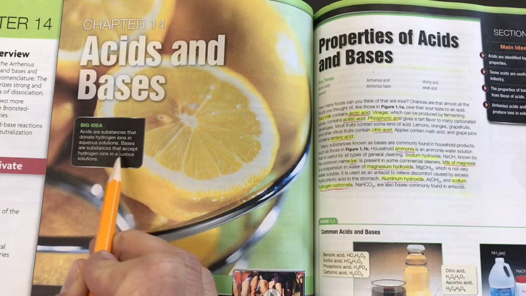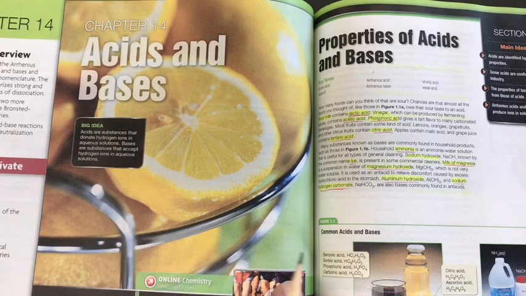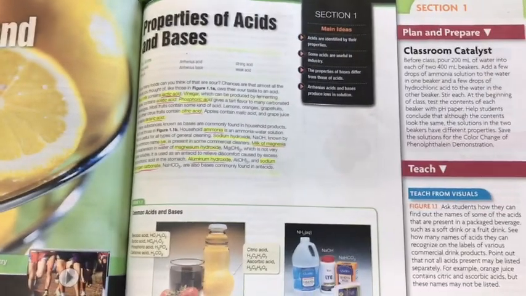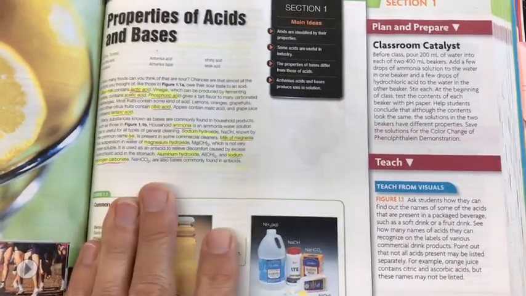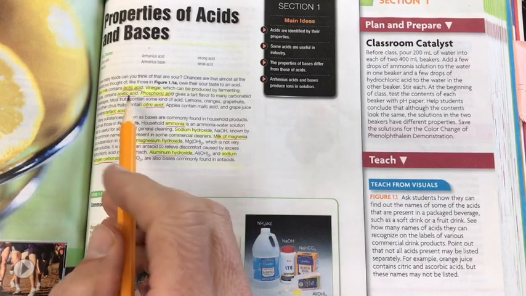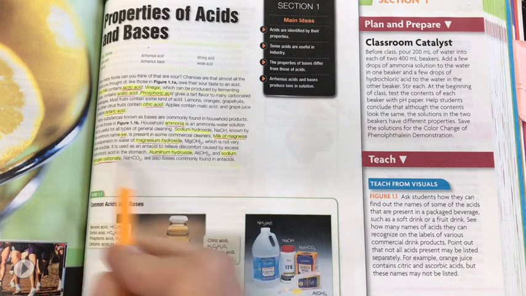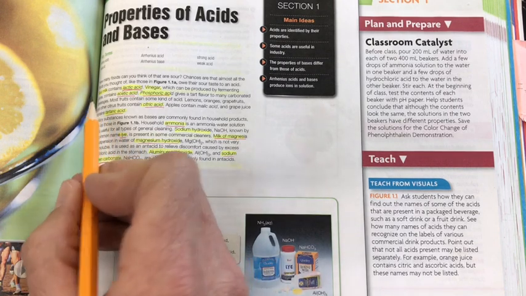Bases are substances that accept hydrogen ions in water. So we'll talk a lot more about that. But first, let's talk about some common acids and bases. These are ones that you should know. And the first paragraph is on some common acids, and the second paragraph here is on some common bases.